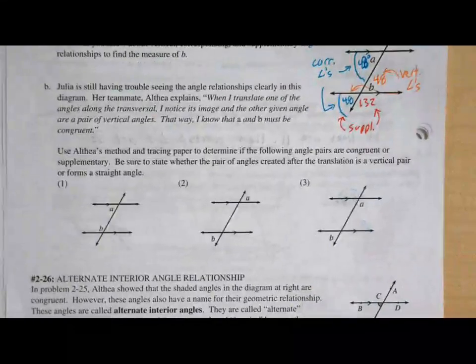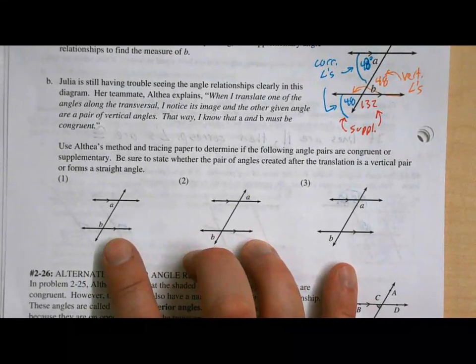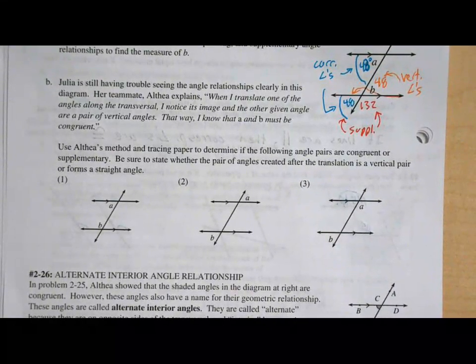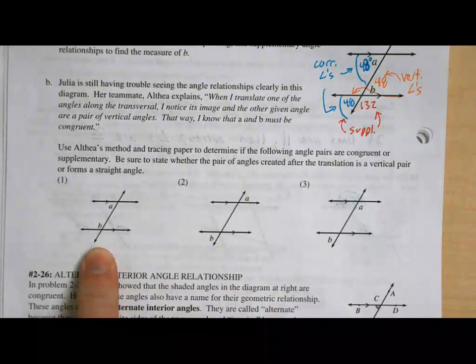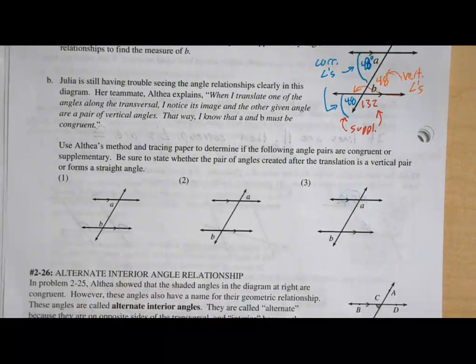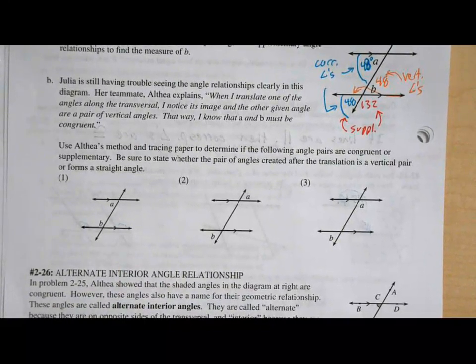I just want you guys to go through these next three, kind of like we just did. And I want you to determine, are they congruent or supplementary? And what relationships that we already know could you use to convince somebody that they were? The relationships that we know at this point are supplementary, complementary, vertical angles, and corresponding angles. Okay, so just go through and state whether they are congruent or supplementary.